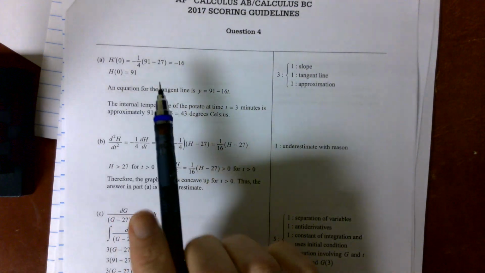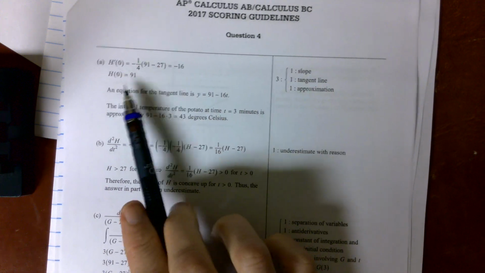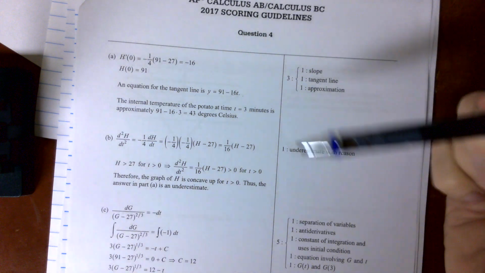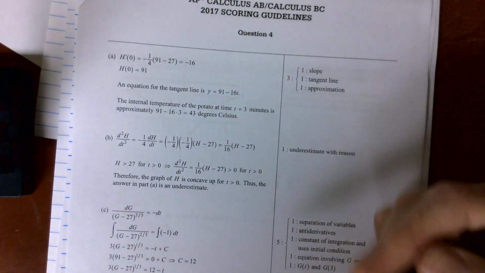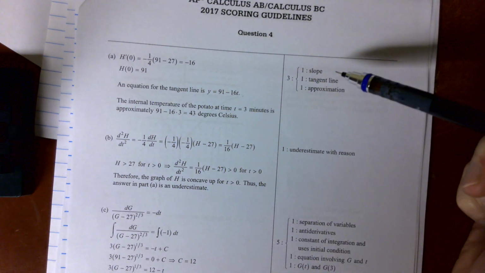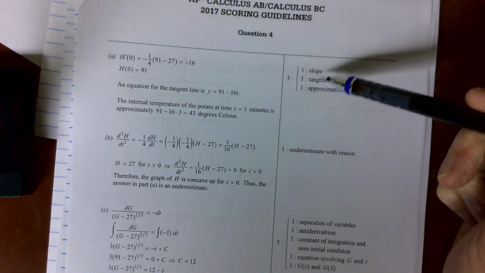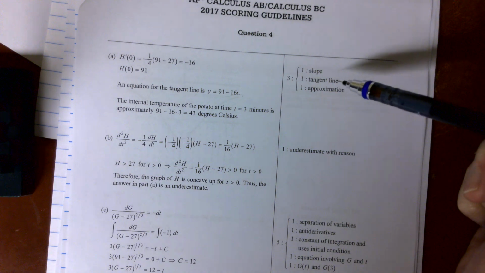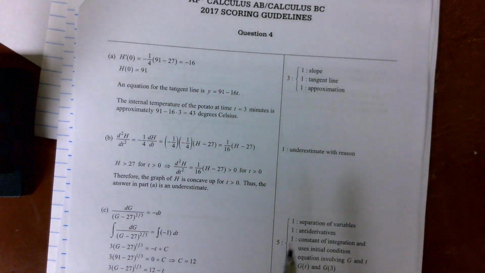For Part A, you got 1 point for the slope, 1 point for the tangent line, and 1 point for the approximation. So Part A, even though a lot of this problem I think is actually really hard, you got 2 points for just writing an equation of a tangent line. And the fact that the average was below 2 means most people didn't know how to find an equation of a tangent line. So that part was a little discouraging.